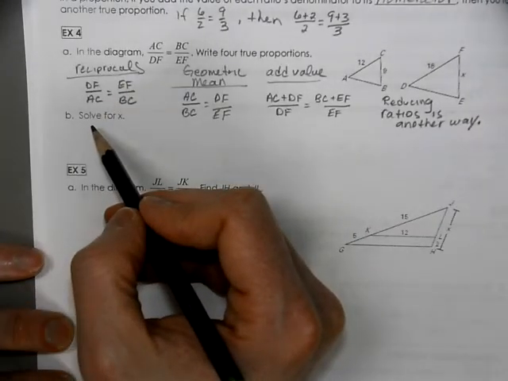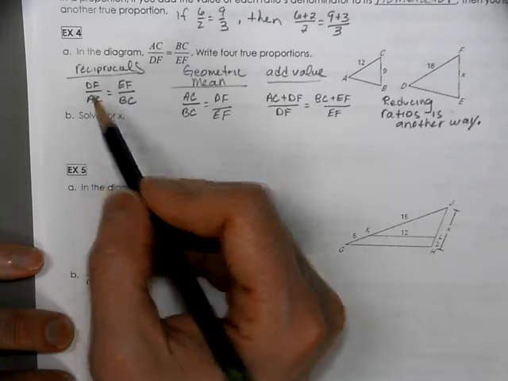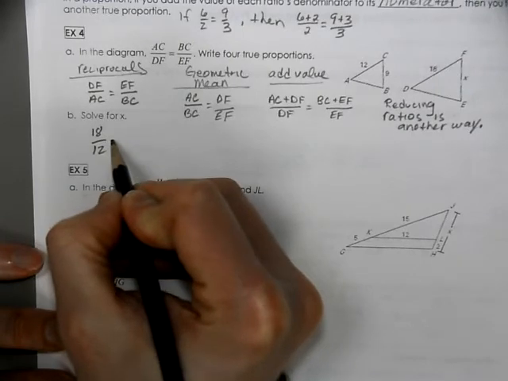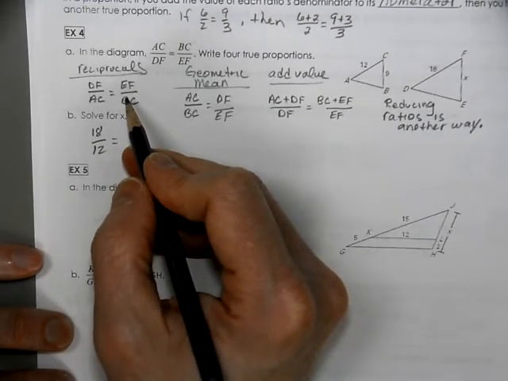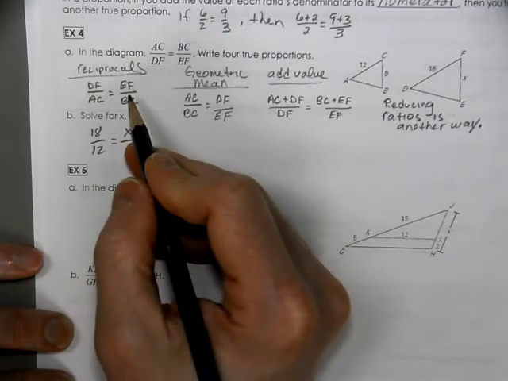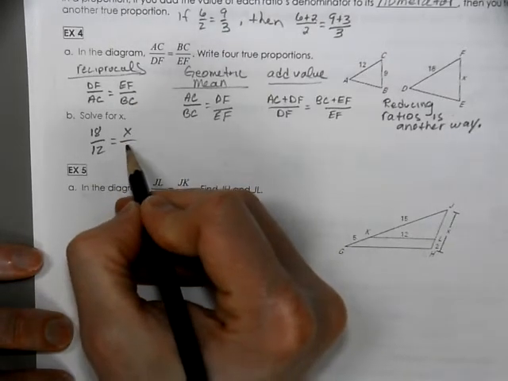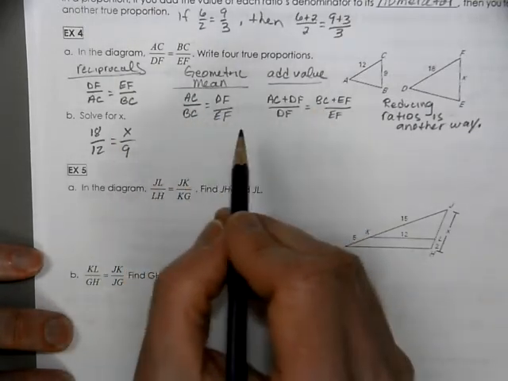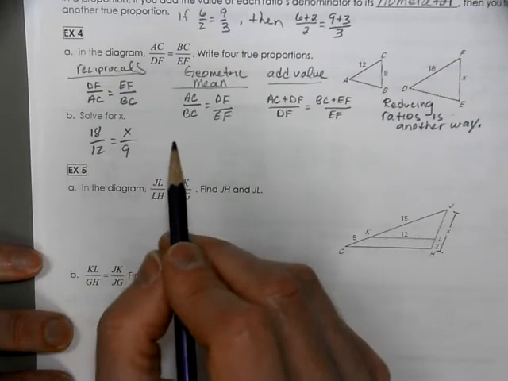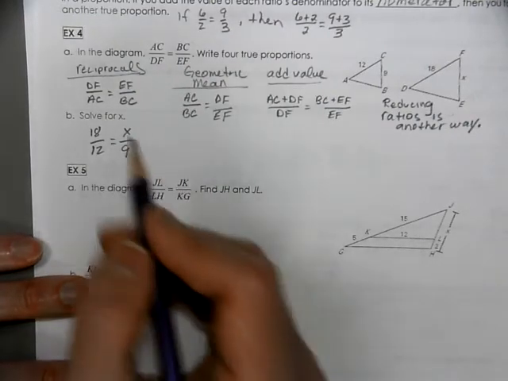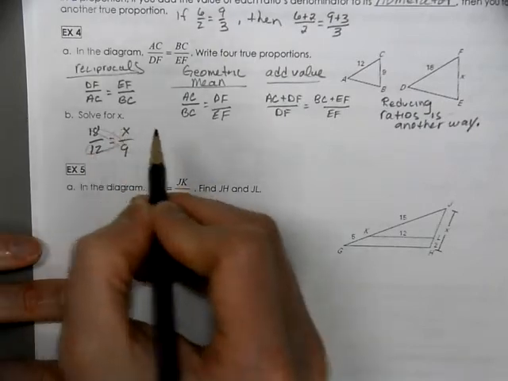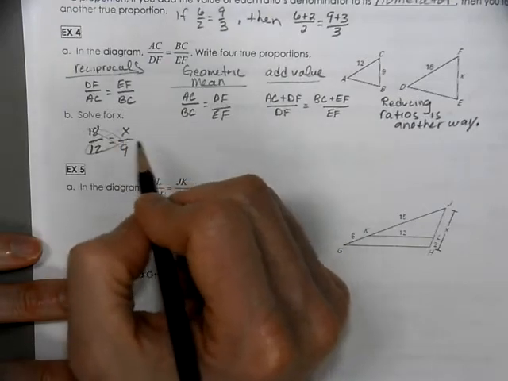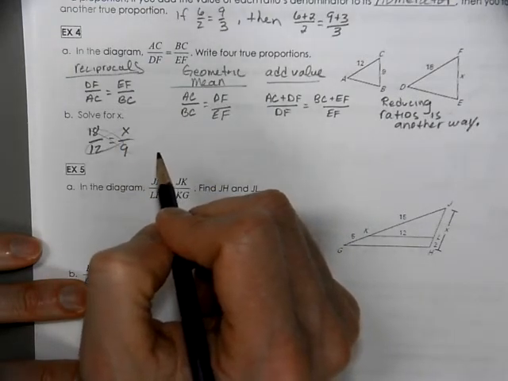Okay, we're going to solve. So we're going to plug in our numbers. DF makes 18. AC makes 12. EF makes X. And BC is 9. Now we could interchange. We could have written them in any of the formats here, and we would have still solved it and gotten the same exact answer. So we're going to cross multiply, and we're using the numbers that they have there.